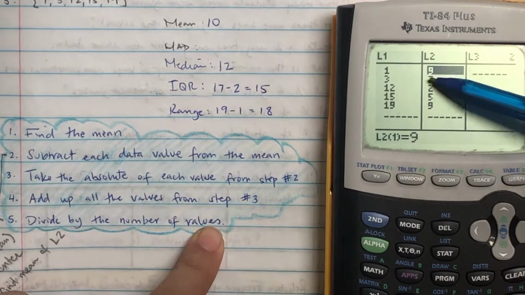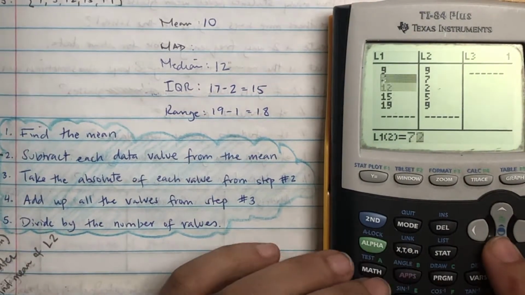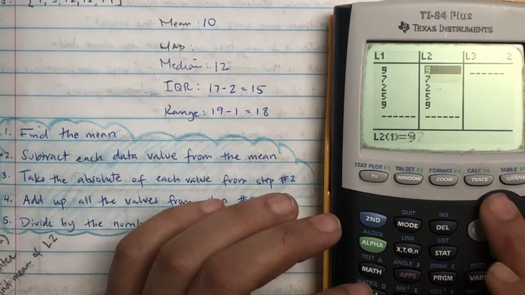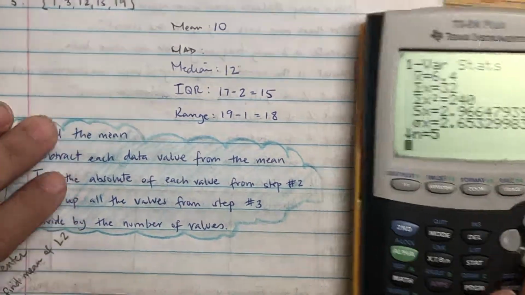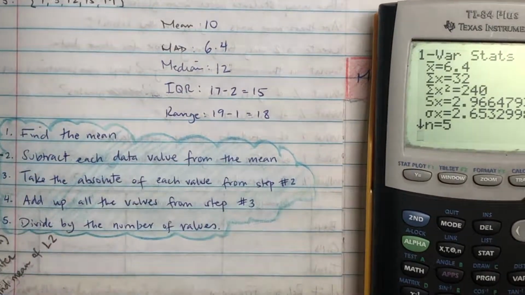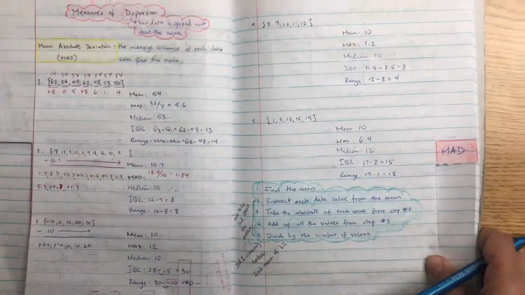Then I need to add all this up and divide by the number of numbers, so I need to find the mean. So in other words, I'm going to transfer it to L1 and get rid of L2. And I'm going to find the mean by going stat, calculate, and there's the mean, 6.2. Right, so if the calculator is a little confusing, you can do it by hand, but that's pretty much all there is to it. Let's practice.